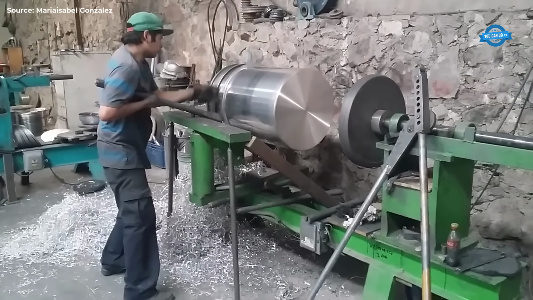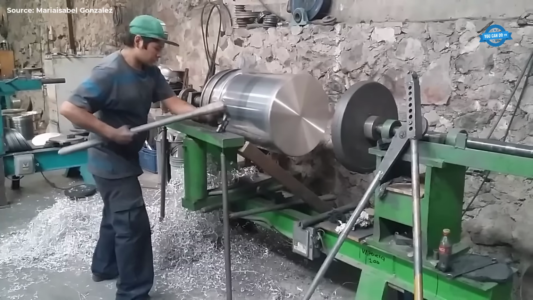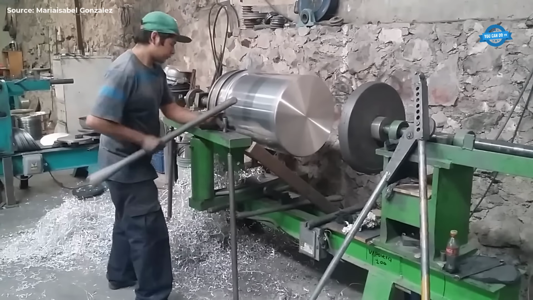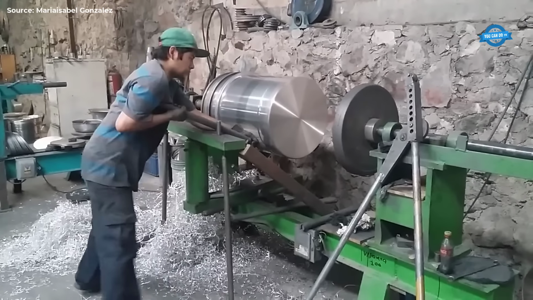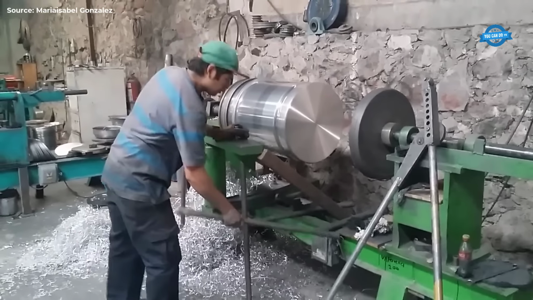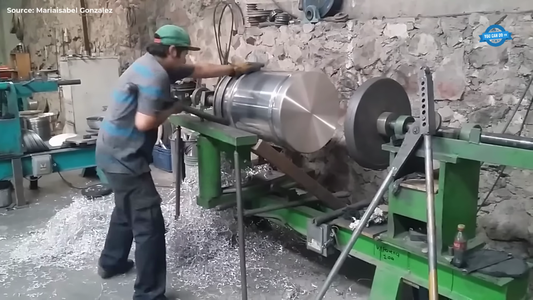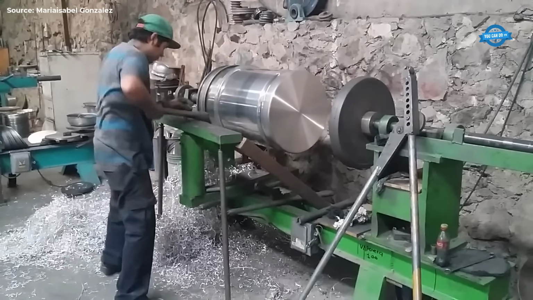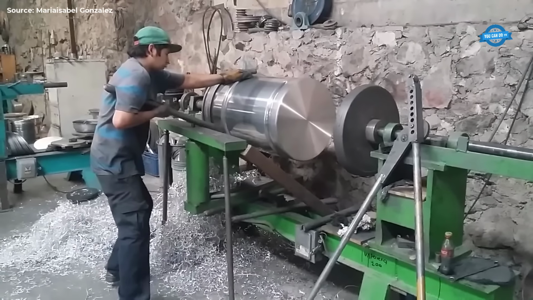Economically, the production of aluminum steamers supports local industries and artisans. It creates jobs, fosters skill development, and contributes to the local economy. Mexican-made aluminum steamers are also exported, showcasing the country's craftsmanship on a global stage.